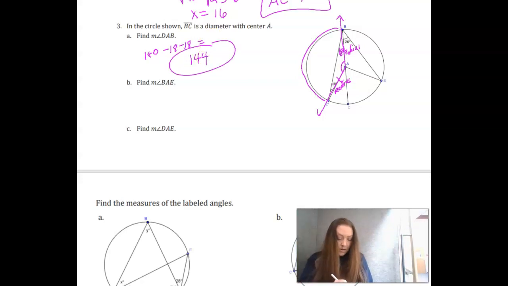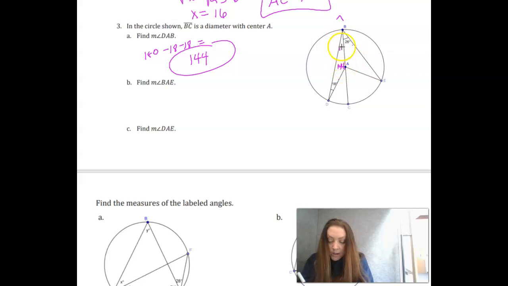All right, so I'm going to go ahead and clear up some space. And so that's going to be true, so I can actually write that in. The 144, and then that's 18. Okay. So find the measure of angle BAE. So BAE, I'm looking for this angle right there.